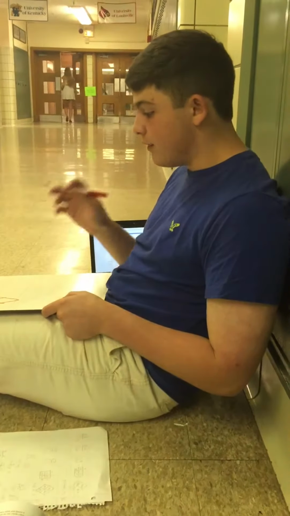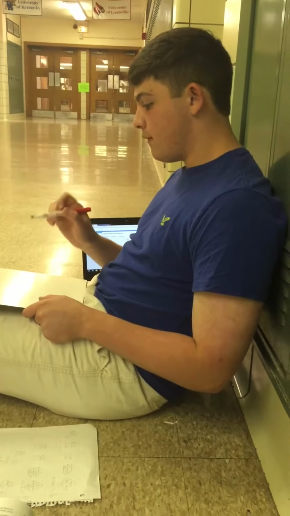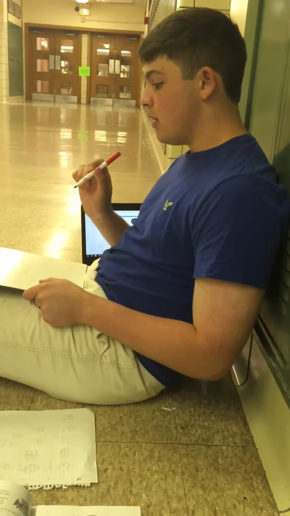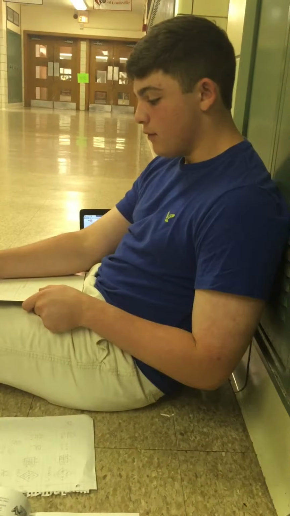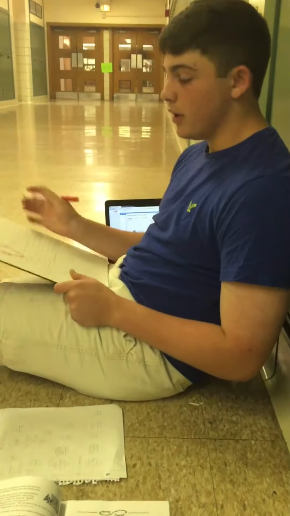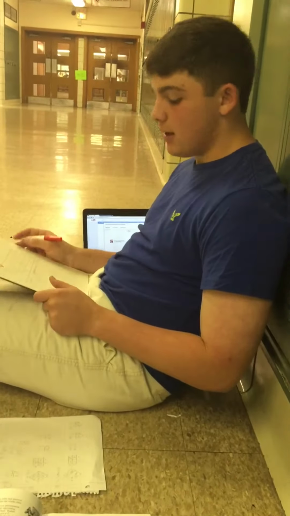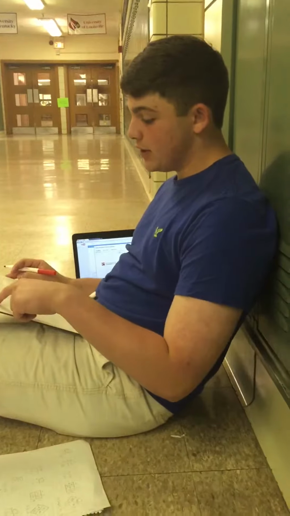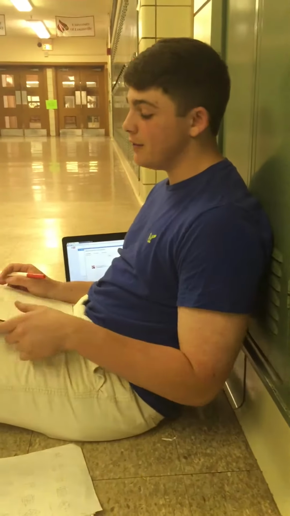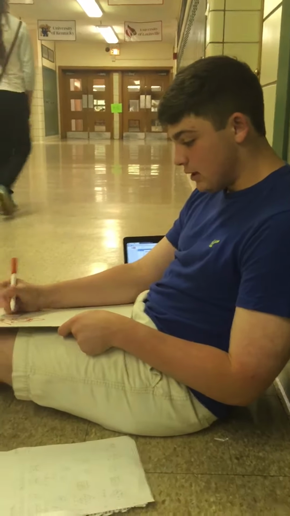And then again, for the top, 3x squared times negative 5 equals negative 15x squared, and for the bottom it would be b, so it would be 14x. So what would be added to get 14x, and what would be multiplied to get negative 15x squared? That would be negative x and then 15x.